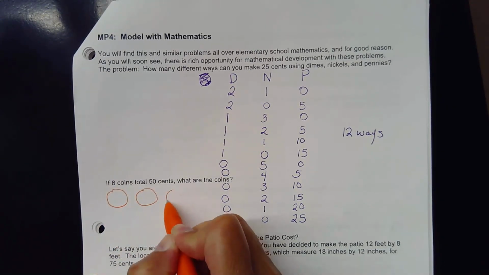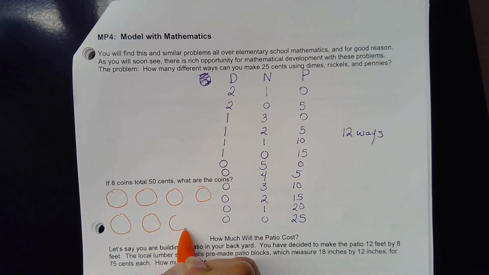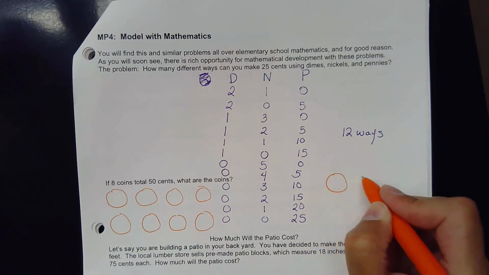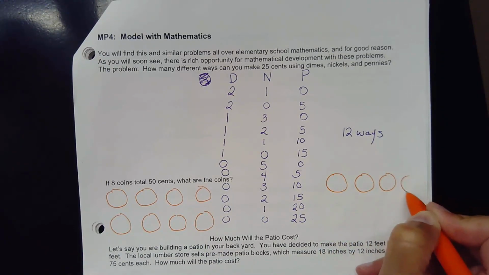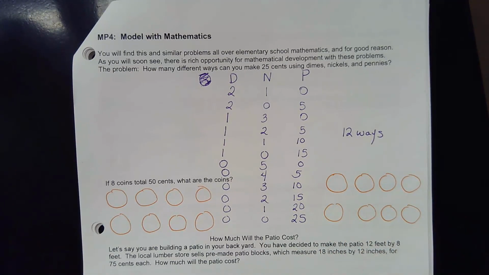1, 2, 3, 4, 5, 6, 7, 8. So fill in quarters, pennies, nickels, dimes. And then I'm going to do it over here again. 1, 2, 3, 4, 5, 6, 7, 8. Go ahead, try to fill them in. This is just thinking about it. I had to chew on it. I was thinking about it in the car the other day. I thought of one, and then I thought of another one, but I can't remember what.